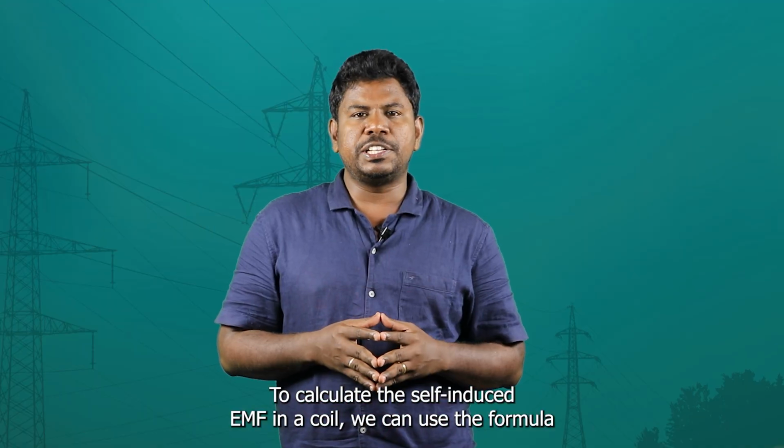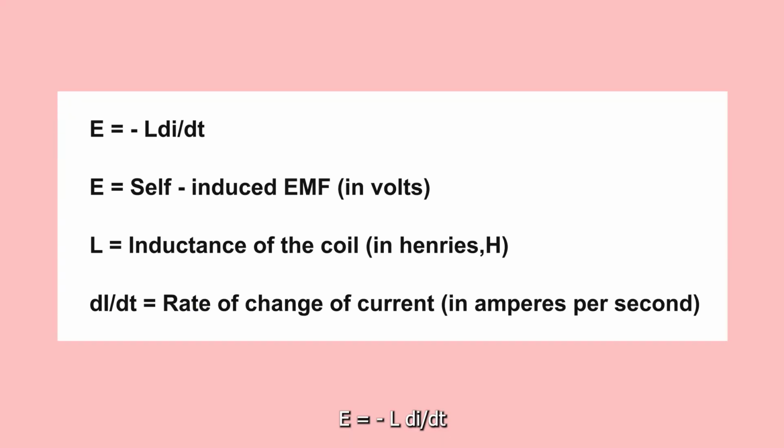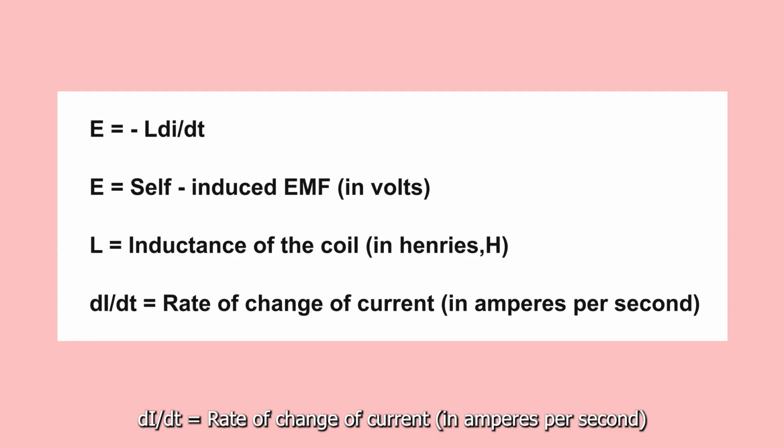To calculate the self-induced EMF in a coil, we can use the formula E is equal to minus L di by dt. E is the self-induced EMF in volts. L is the inductance of the coil in Henry. di by dt is the rate of change of current in ampere per second.